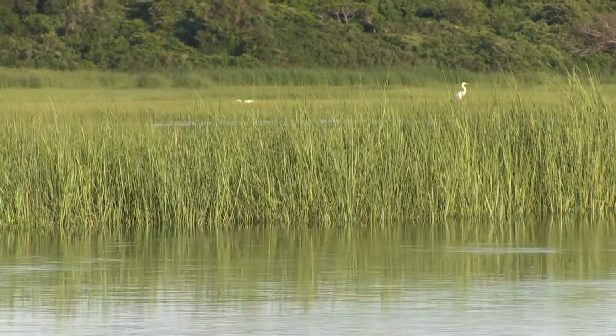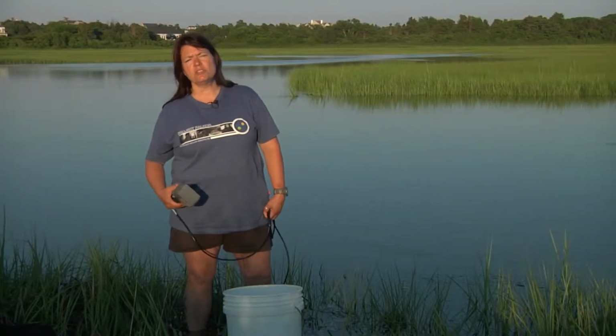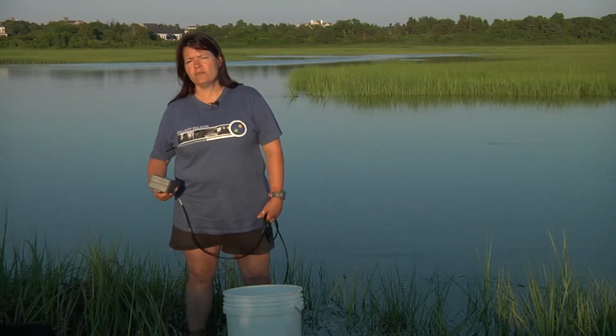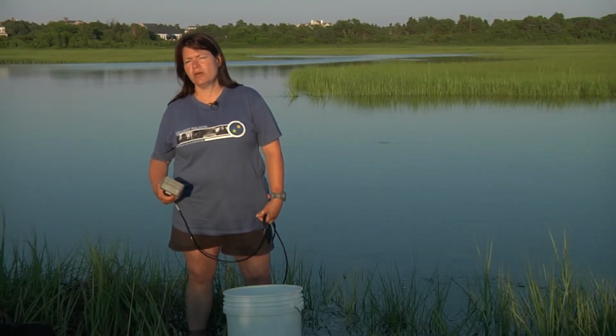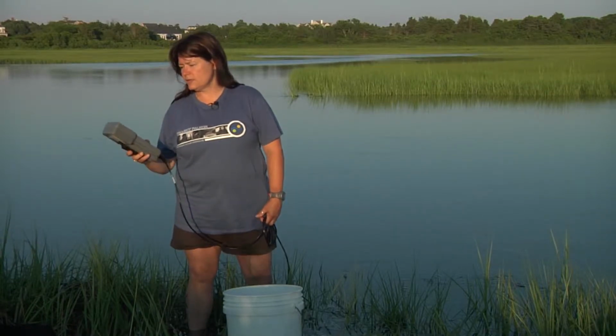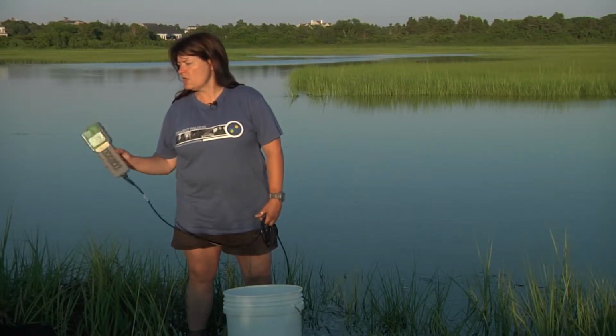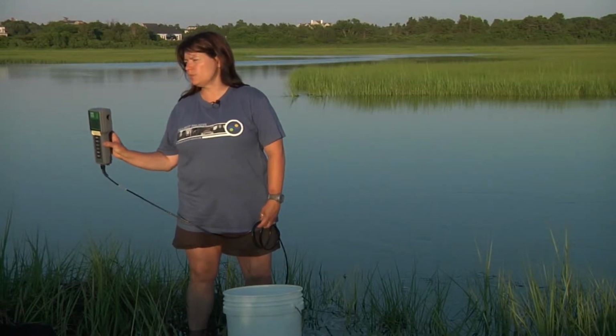Salt marshes typically are estuaries, which are a combination of fresh and salt water. So when the tide is going out, they're going to be fresher or have less salinity than the ocean, which is about 33. Right now I'm looking at the salinity using this salinometer, which is a YSI 63, and the salinity is 30.8 parts per thousand.